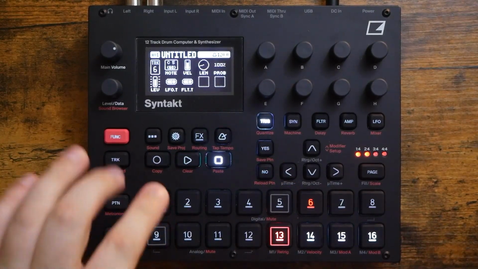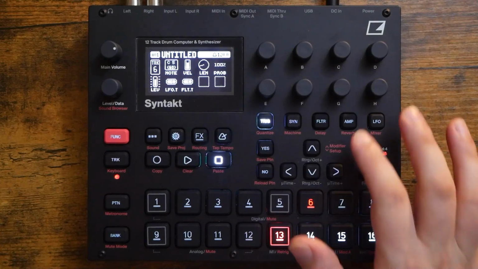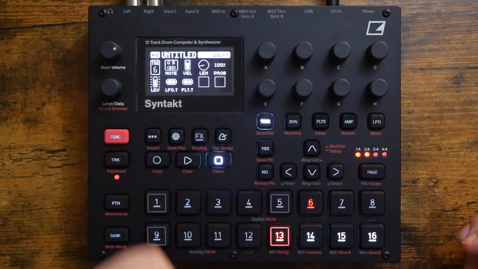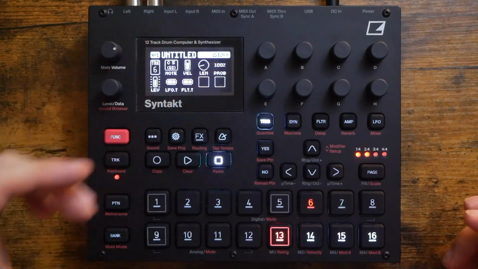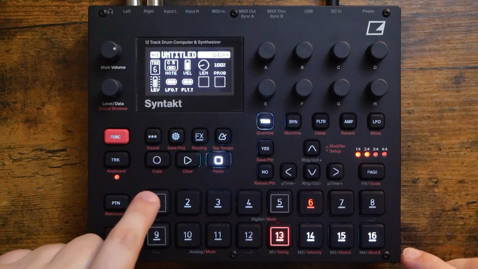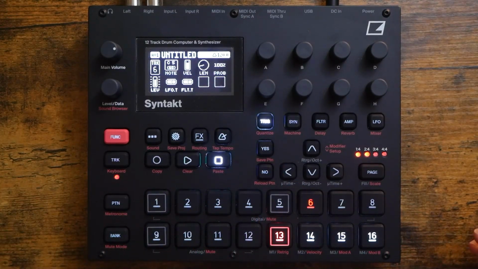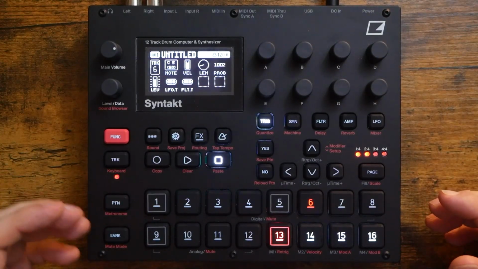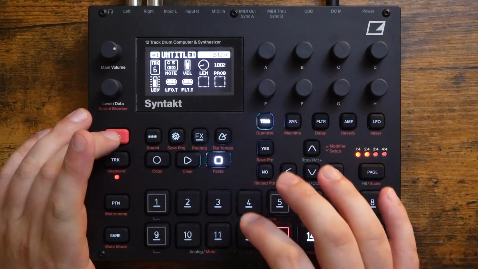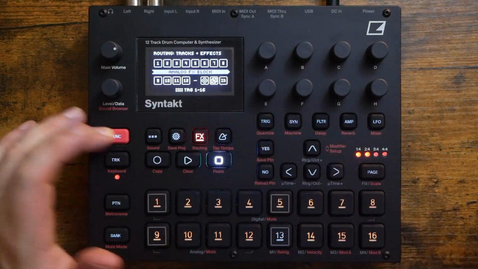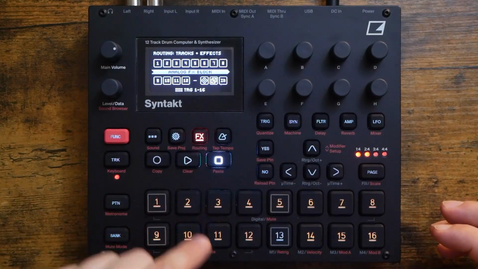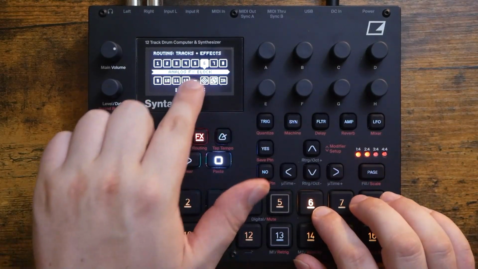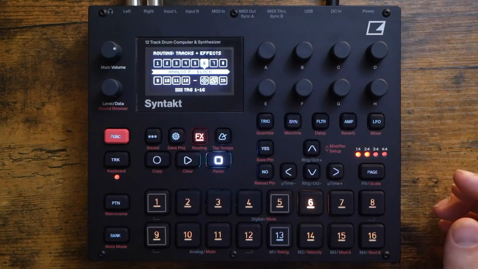So how we're going to do this is by going into the effects track and then going into our amp envelope and basically drawing an envelope that'll duck the first note whenever it's triggered, and then we're going to drop the triggers 4 on the floor on the effects track. But before we do that, we need to tell the Syntakt which tracks we want to actually be affected by the effects track. So I'm going to hold function and press FX, which actually takes us to routing. So right now the track that we are using for our chords is on track 6. So we want to make sure that track 6 is selected, okay?